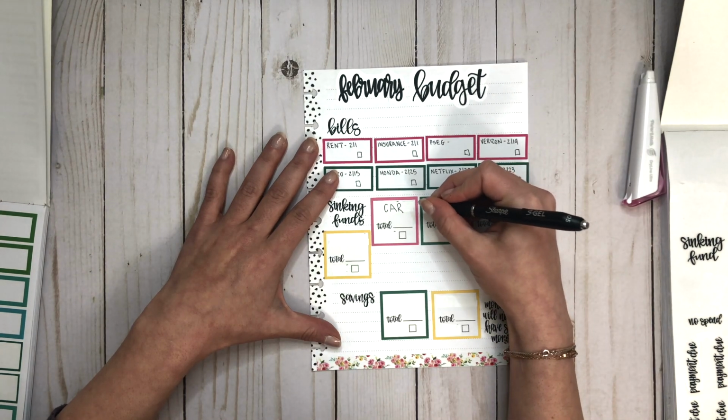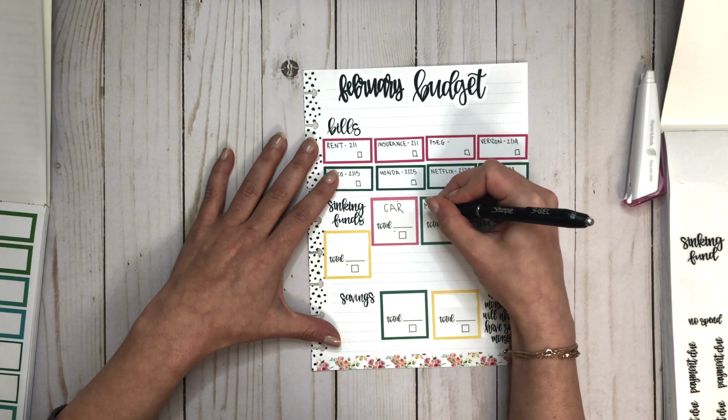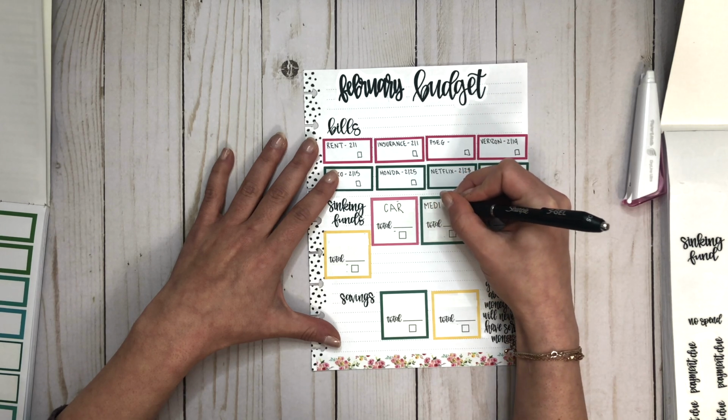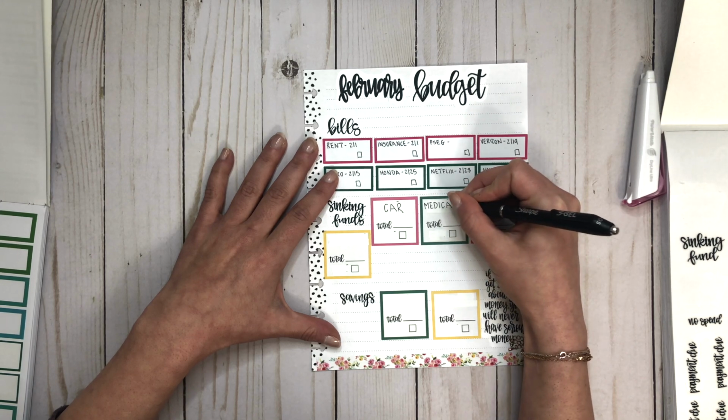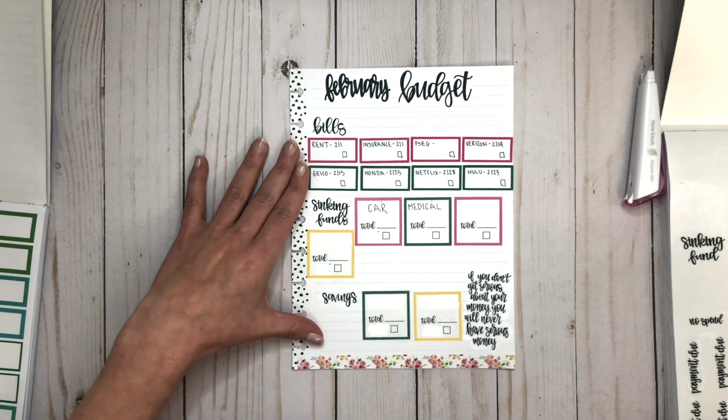Medical, I've said this before, I highly, highly, highly recommend you have a medical sinking fund, even with health insurance, or like a dental care sinking fund. You just never know what's going to come up, so having some money set aside just for that is really important.